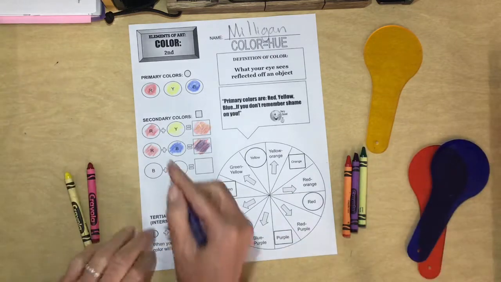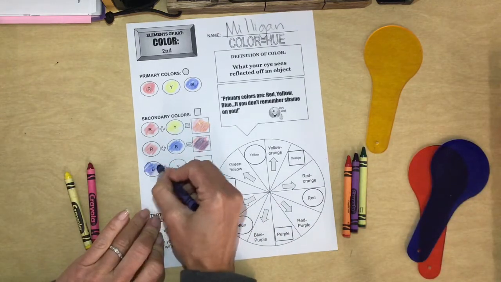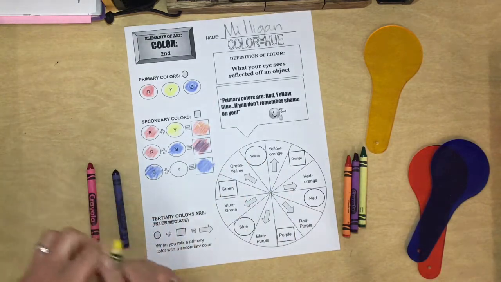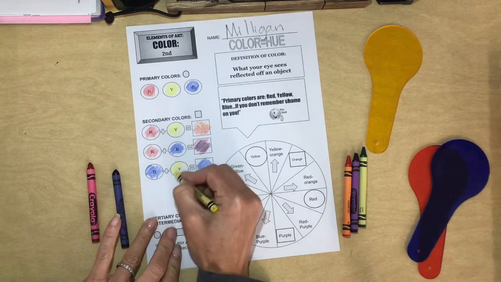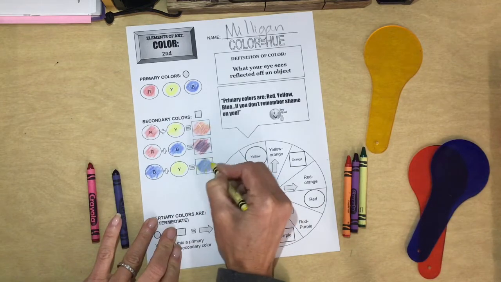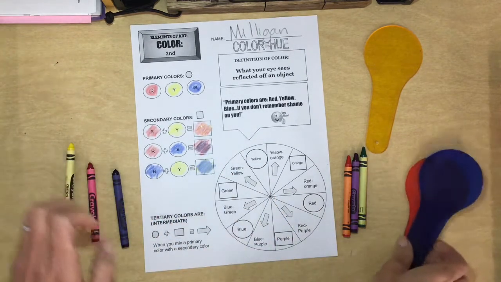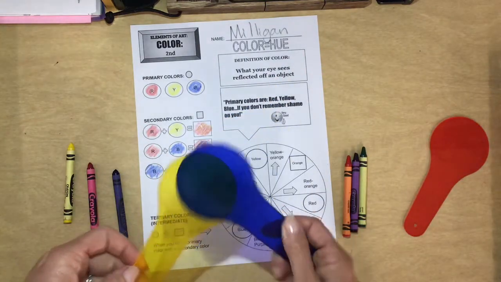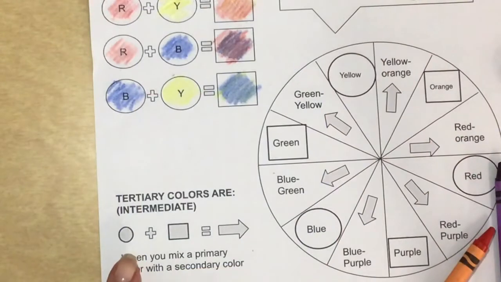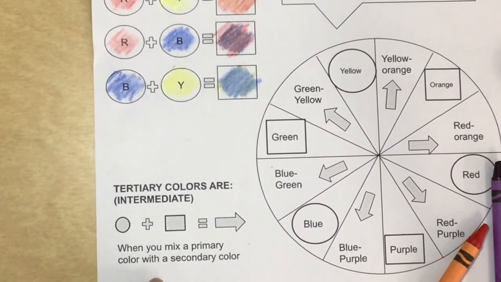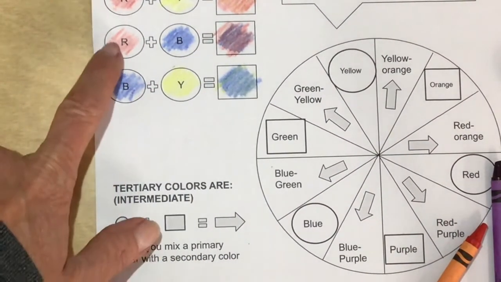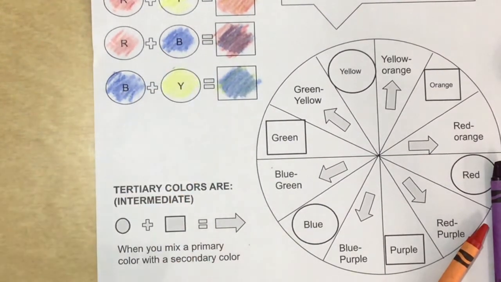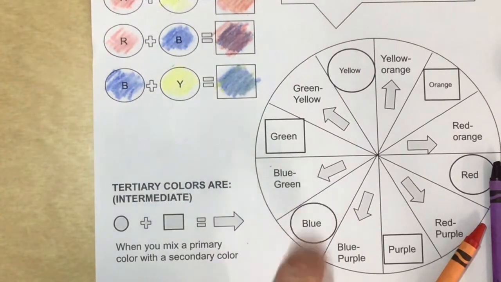And then I have blue on the circle, blue on the square. Yellow on the circle, yellow on the square. And now, when I take my blue and yellow together, that's right, I make green. Tertiary colors or intermediate, that's when you take a primary color, which is a circle, and you mix it with a secondary color, which is the square up here. You create a new one, and then I have that also on the color.